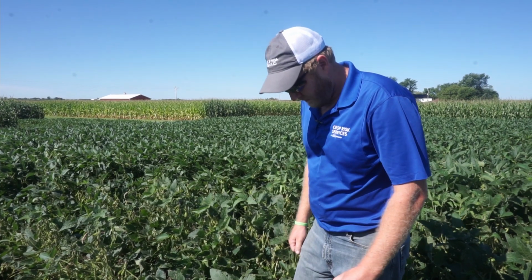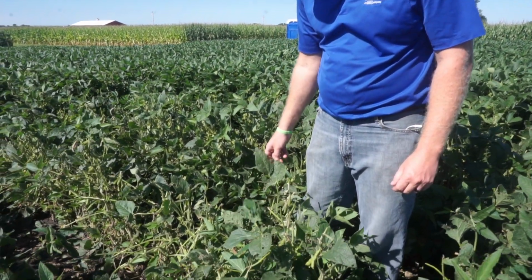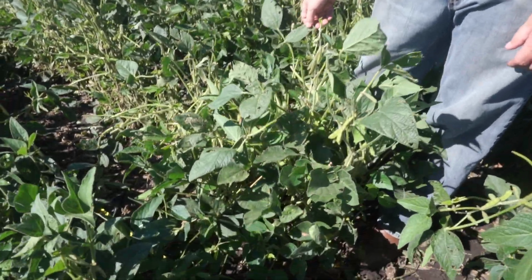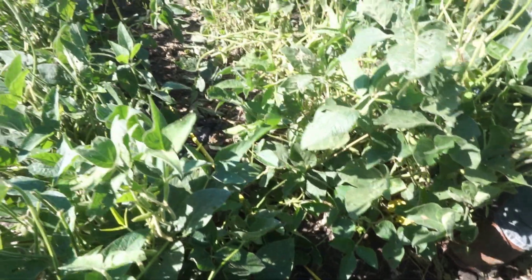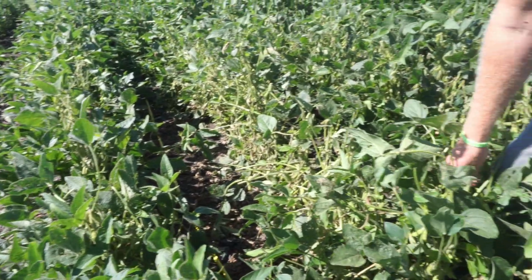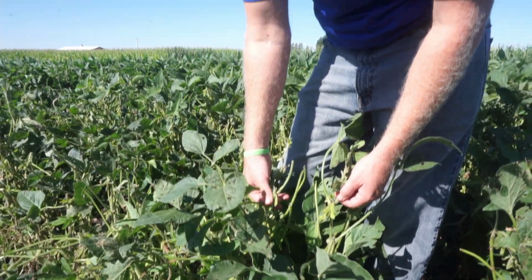Okay, we're out here in the plot. We've got our R3.5 soybeans. We've got our row width measured at 30 inches. We've got our 10 foot of row measured out. We've got 68 live plants. We have 0 dead plants in this example, so there's no stand loss.